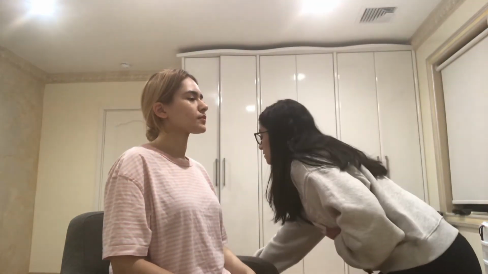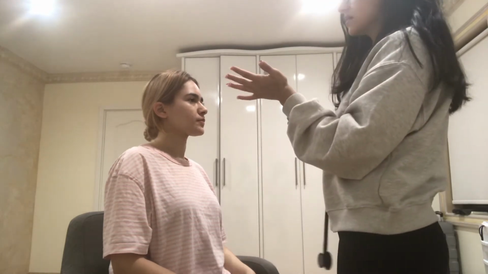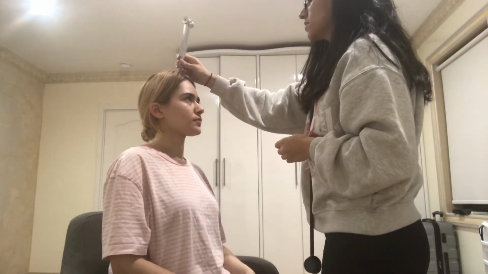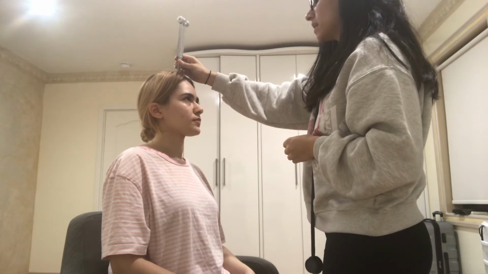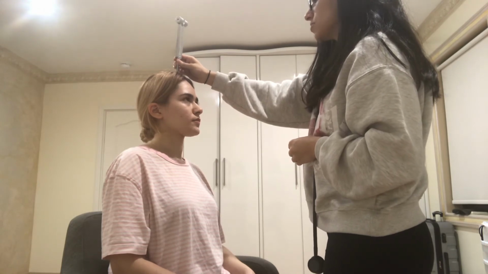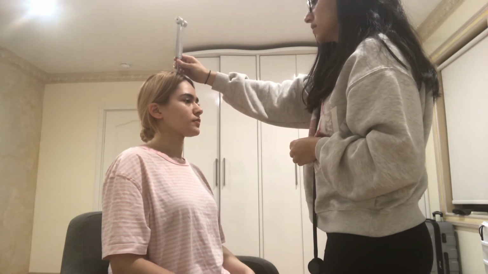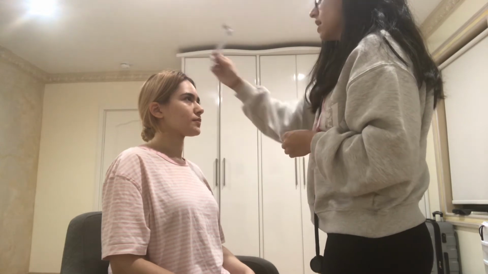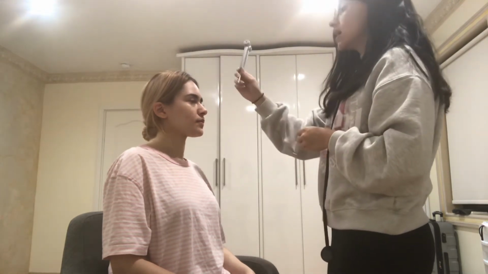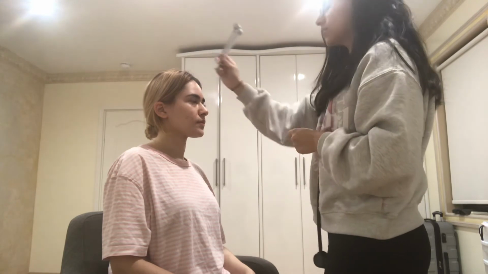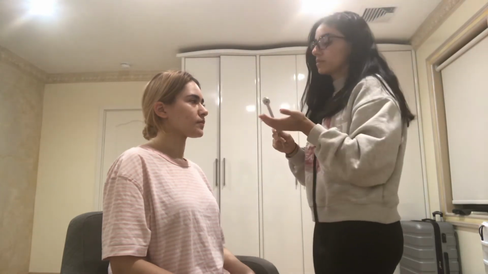Now I will do the Weber test. I will bang this and put it at the top of your head, and you will tell me if you hear and feel the vibration. Do you feel it and hear it bilaterally? Yes. Okay. Bilateral is normal. Unilateral would be abnormal.